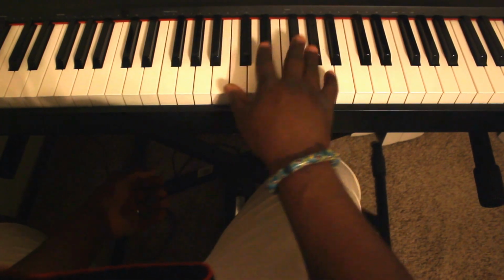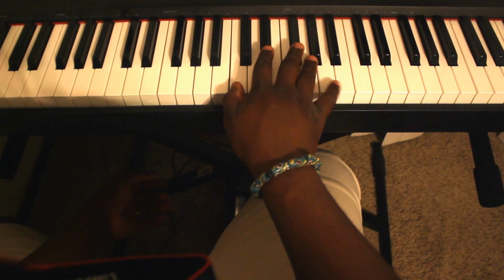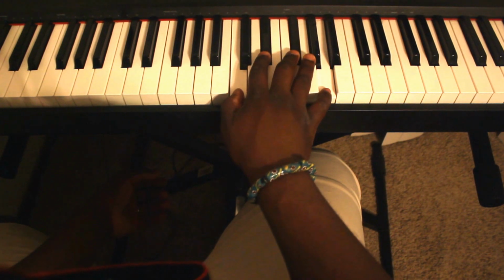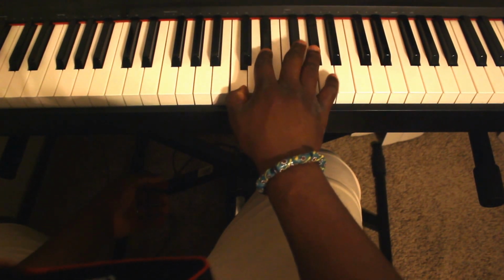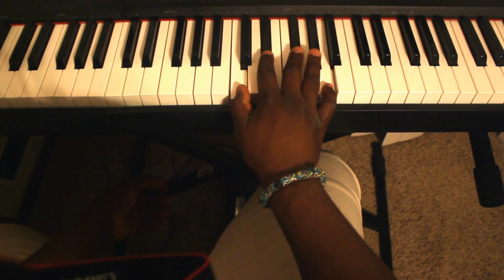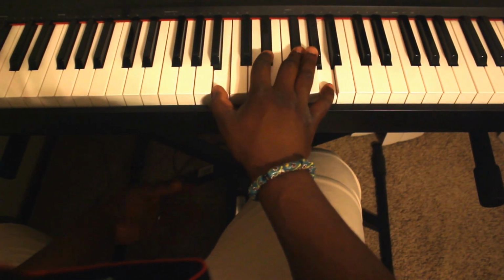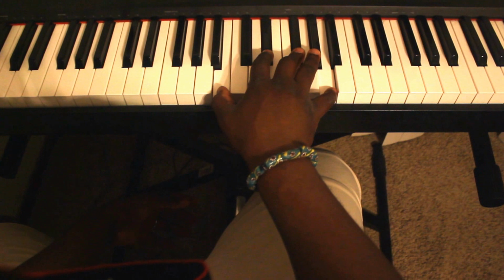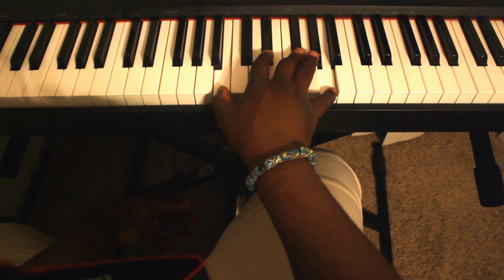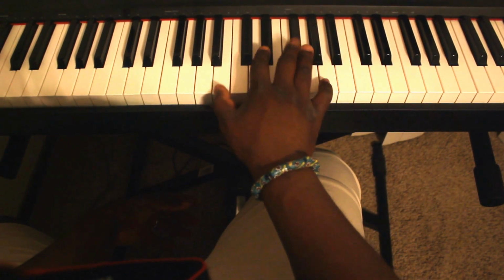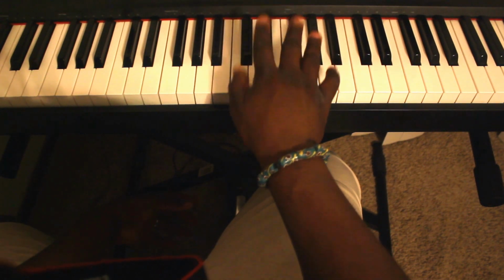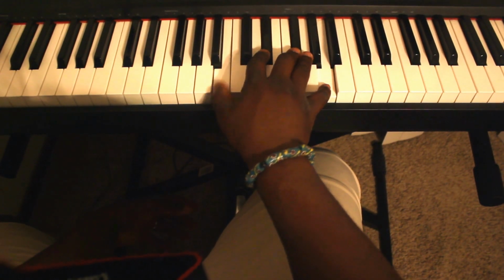So what are those? If you take C diminished, I'm sorry, every time you take one finger and move it back a half step, guess what? You get a dominant chord. So that becomes a B dominant.